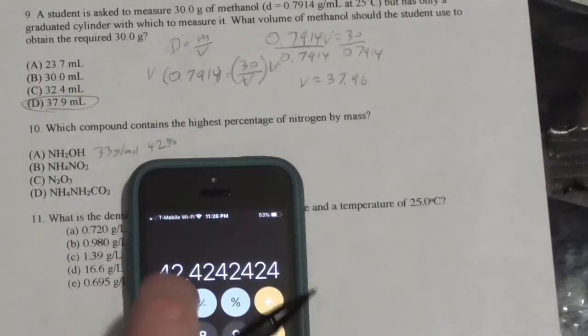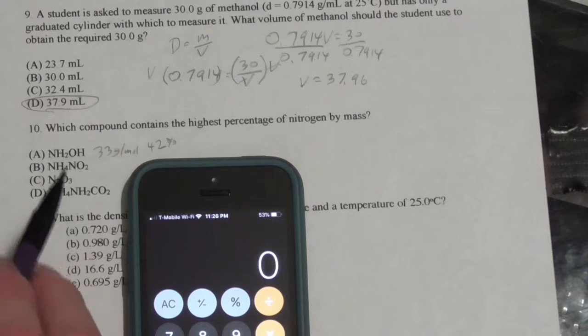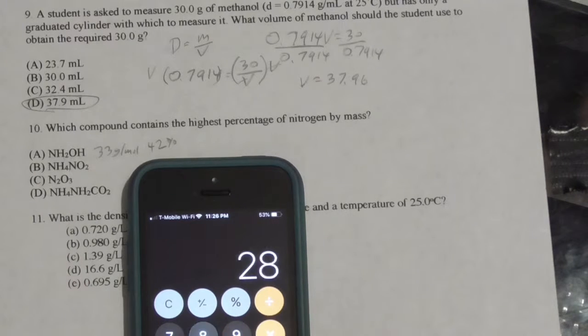nitrogen. Second one, I have 2 nitrogens, 28. I also have 2 oxygens, 32. 28 plus 32 is 60.